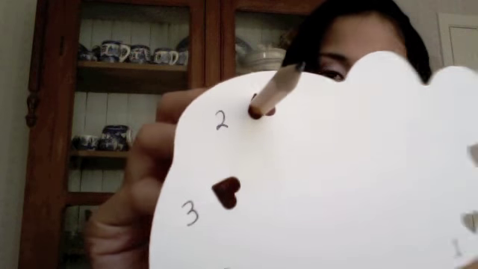Each one has a hole punched out so that the student can say, I want to figure out what 1 plus 1 is, put their pencil through the hole that's been punched out, turn it around to the back, and see that the answer is 2.